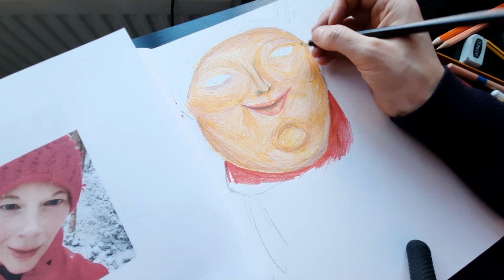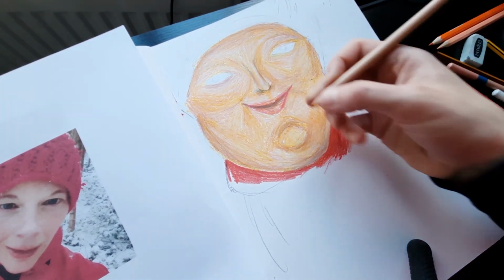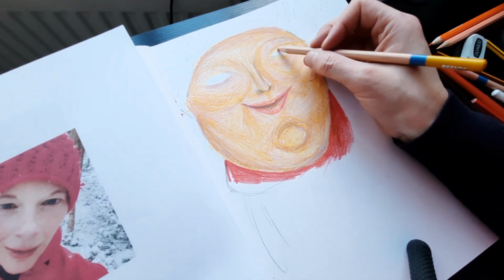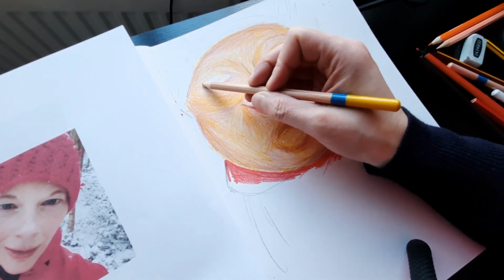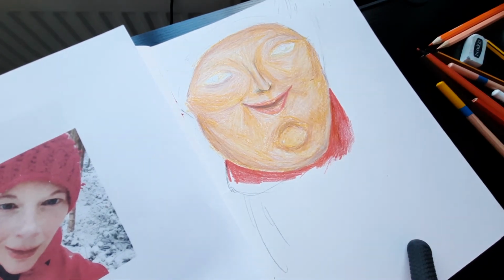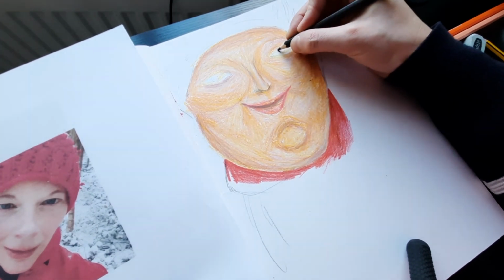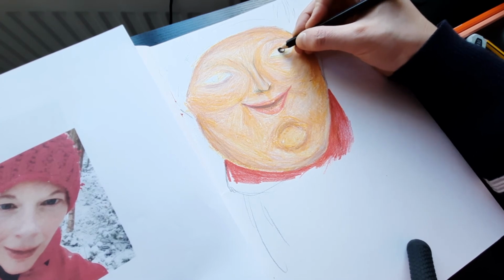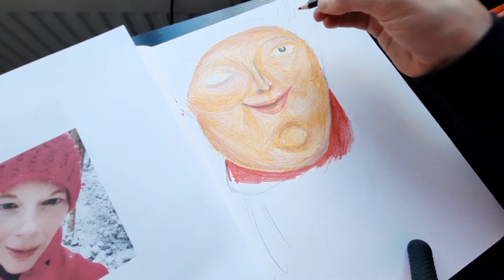Okay, and now looking at the eyes, we do need to go back to that colour that we originally used because they've got the same kind of hue on the inside. Okay, so just put that on the inside there. Right, and I'll go back, just using a dark brown, adding my pupils. I'm not using a black at the moment.